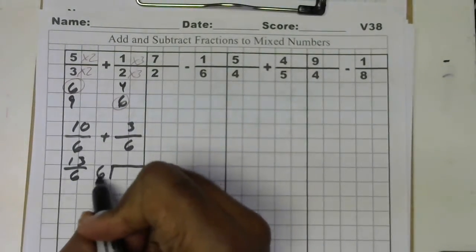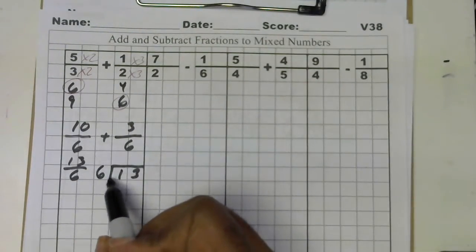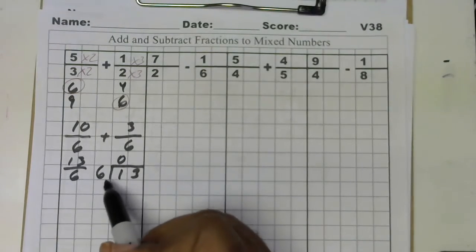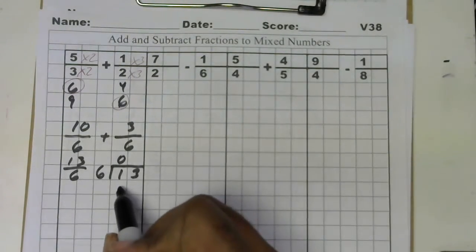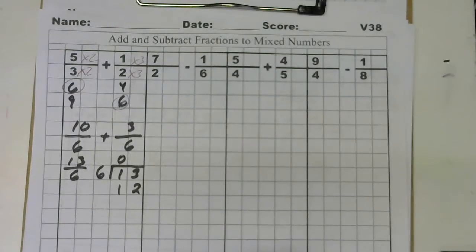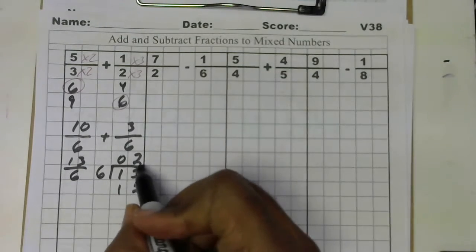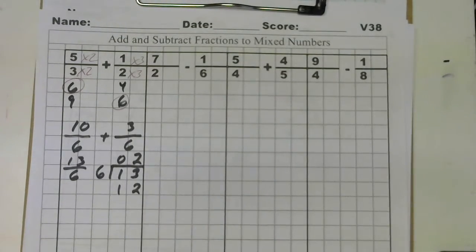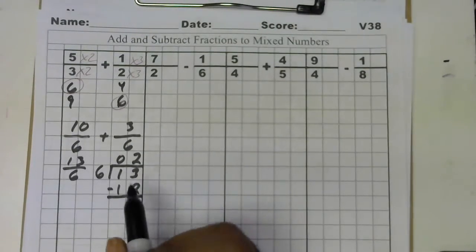Let's see, we have 6 here and 13 there. 6 can only go in there 0 times. But the closest we can go to 13 using the 6 times table is the number 12. 12 is the closest we can get to 13. The multiplier from 6 to 12 is 2. 2 times 6 gives you the 12. So let's subtract these two, and we end up with 1.